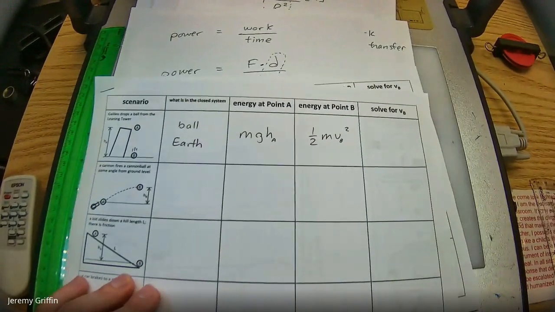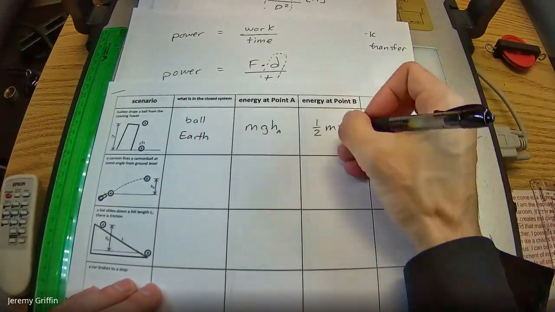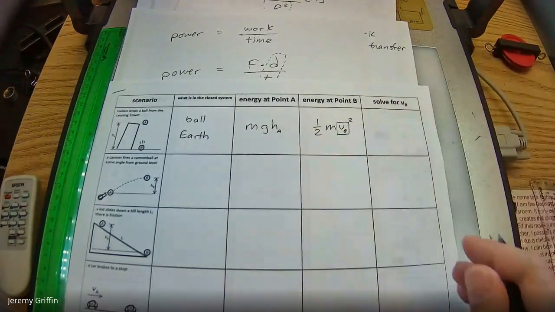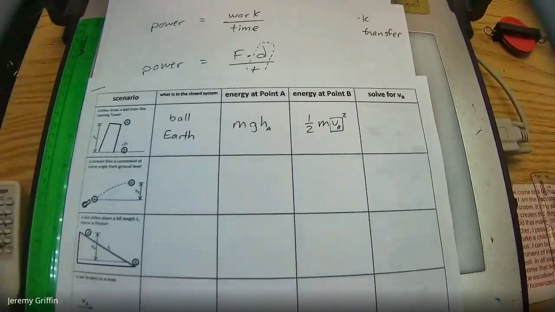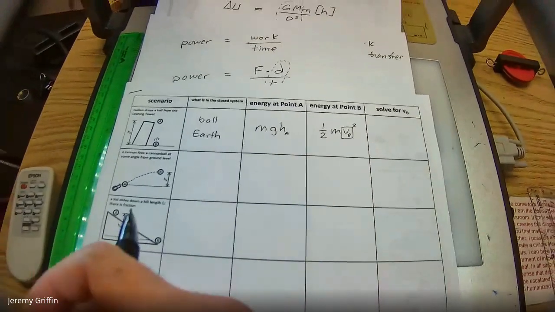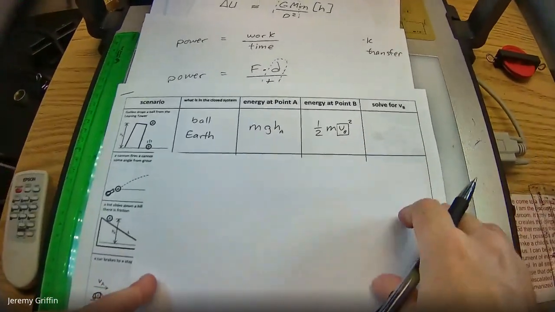The last column says to pick a variable and solve for it. In this case, VB. Can you solve for the speed at point B? Now I made this last cell way too small, and it's up to you how you want to do this.